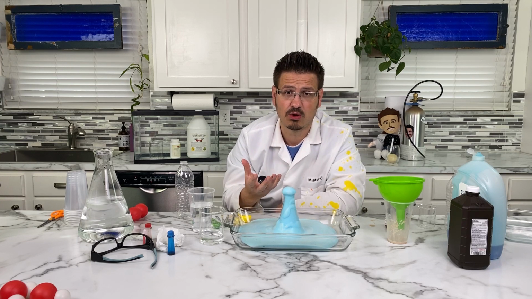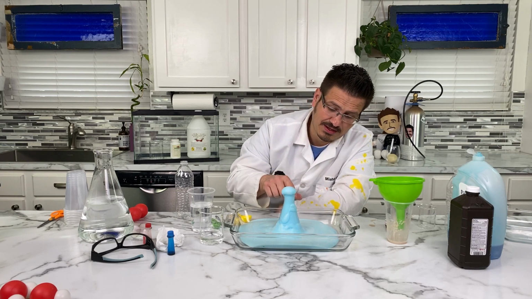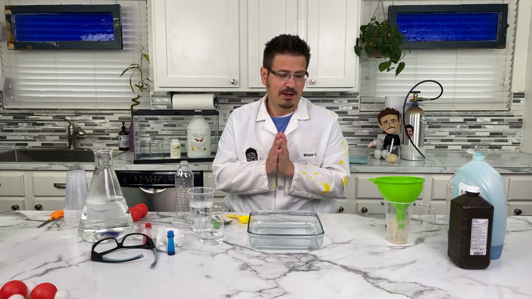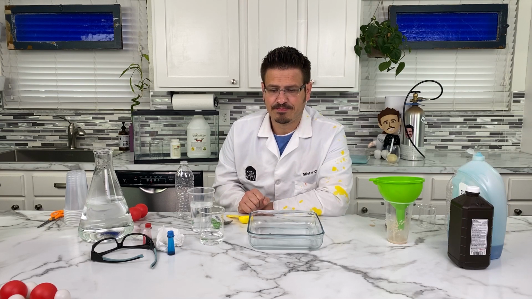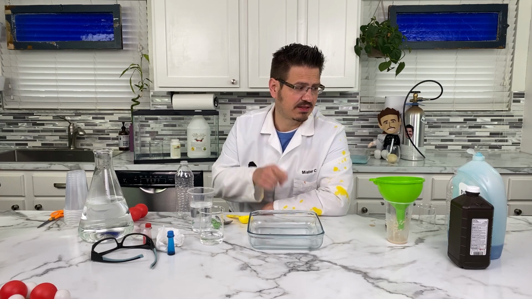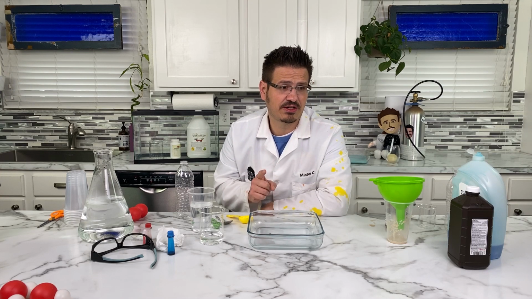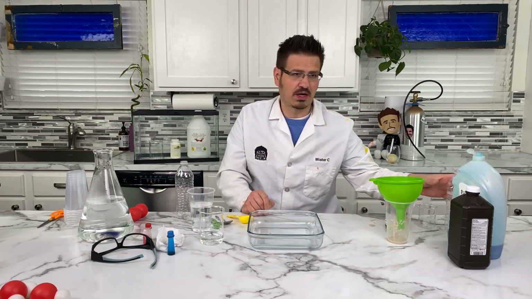So maybe we do it without the soap and see what happens. Isn't that cool? What I want to also say is this. I think we should try this again, but I want to change a variable. I've just been thinking about this. What if we don't put the yeast into the water? What if we just put the yeast straight into the hydrogen peroxide? I've never done this, and I'm just curious if it'll work or what it'll do. And so I think we should try that.